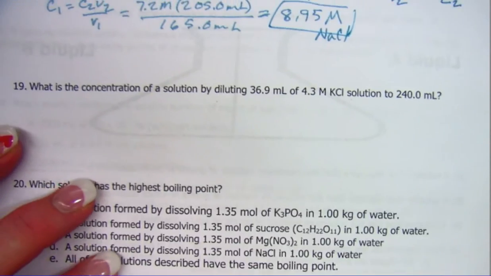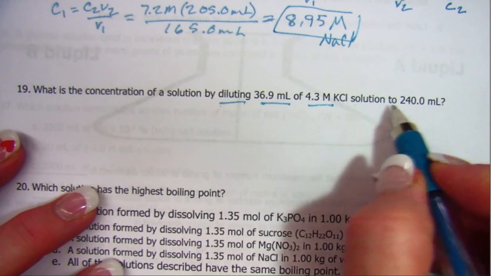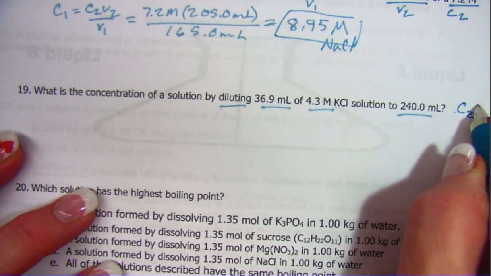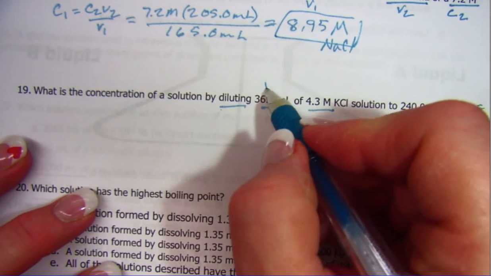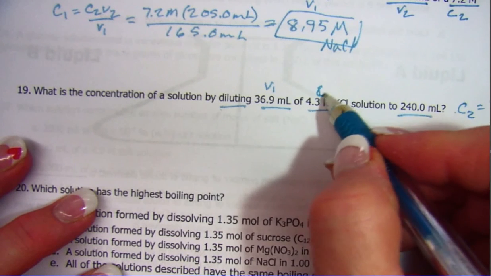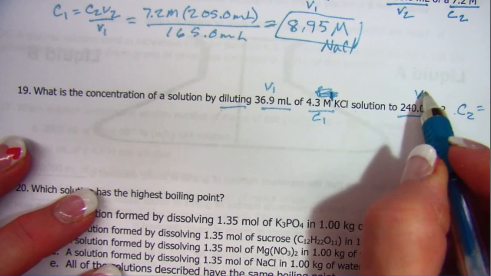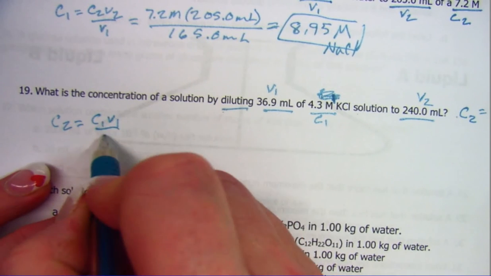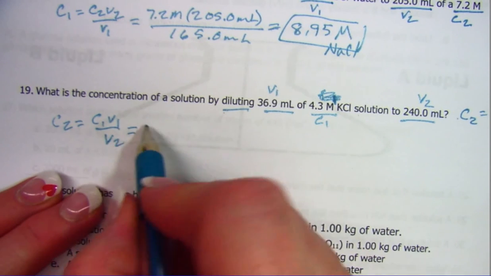All right, next one. Concentration added by diluting this much of this to this. Now I'm looking for the final concentration here. So I'm looking for C2 here. So what is the final concentration by diluting volume 1, concentration 1, and volume 2. So here I'm looking for C2, which is C1V1 divided by V2.